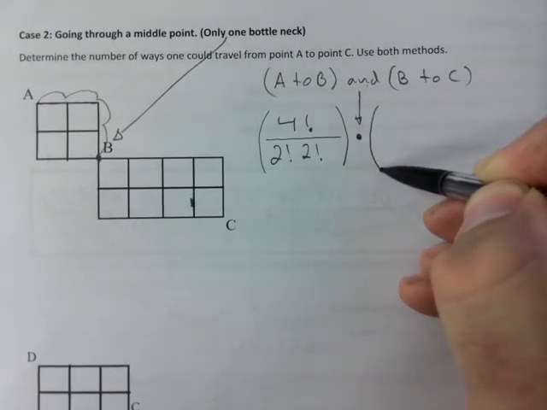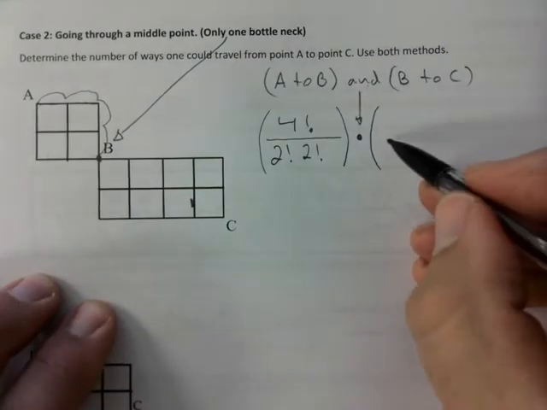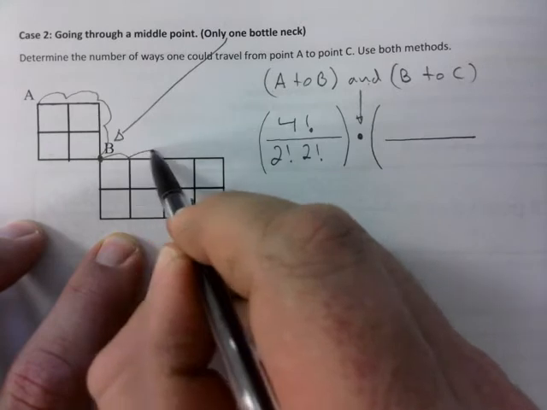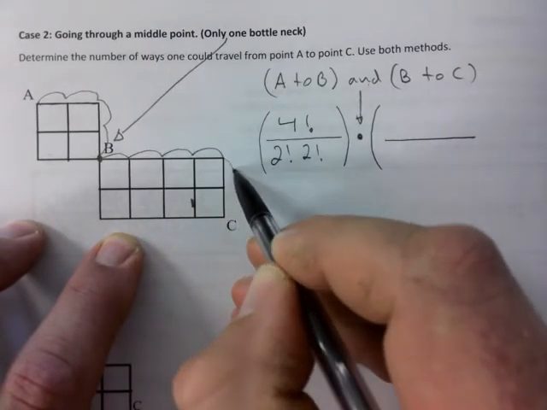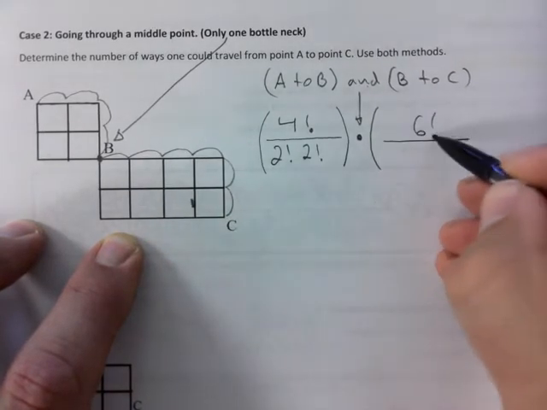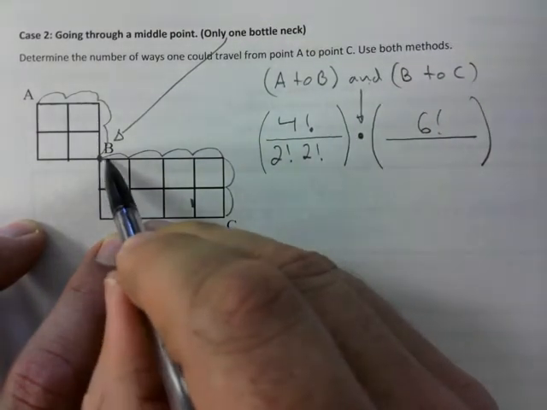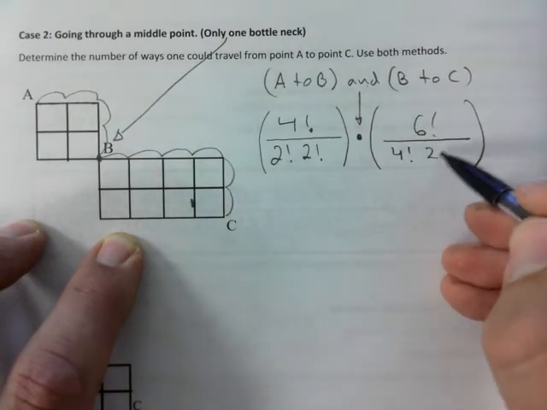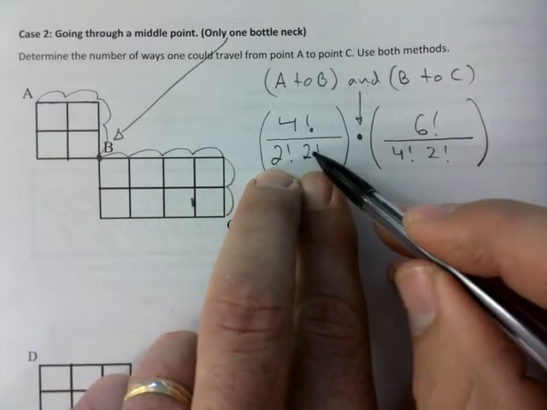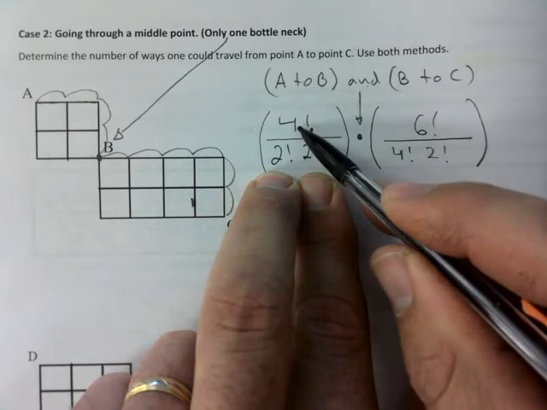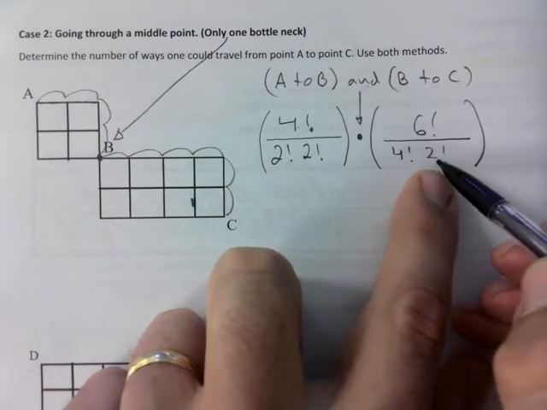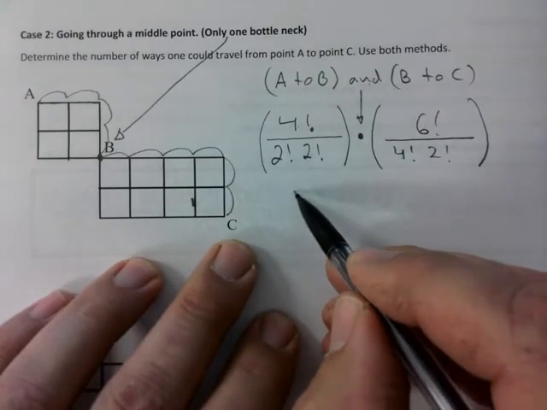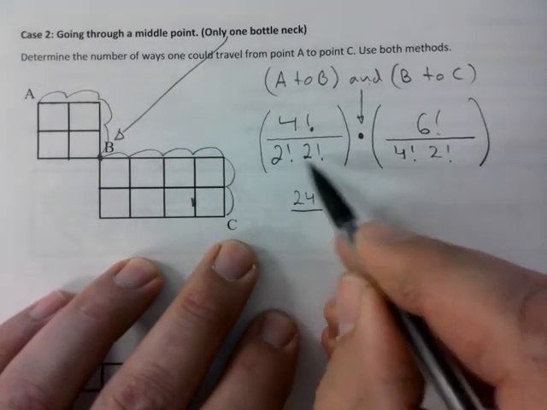There's another stretch you need to take into account. How many steps can you travel total? 1, 2, 3, 4, 5, 6. So 6 factorial over, there's 4 horizontal steps you can take, 2 vertical steps you can take. So you should be able to see that they add up to the top, right, when you're doing pathways. And so that is now 4 factorial is 24 over 2 times 2 is 4, right?